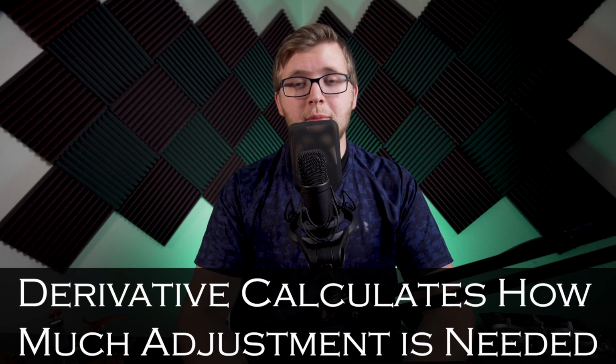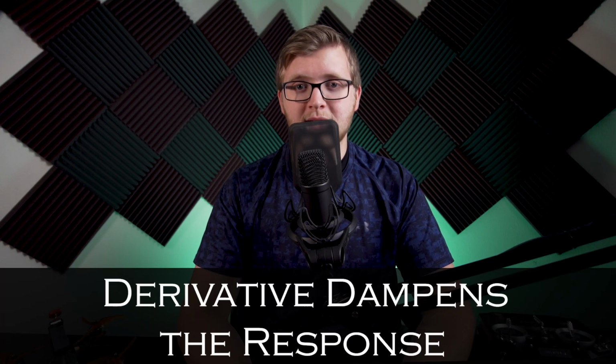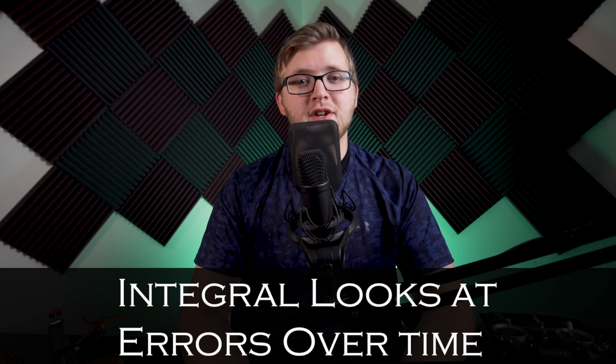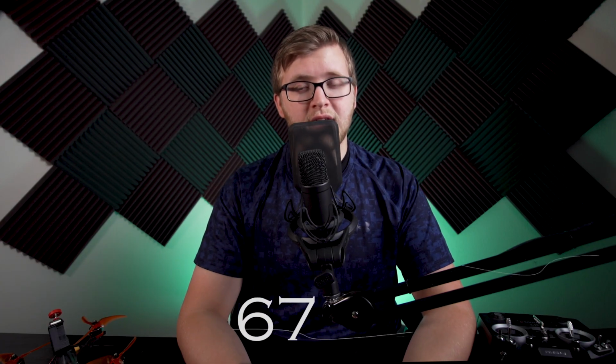Derivative looks at the sensor data and the set point and tries to predict how much correction needs to be made to stop at the set point without going over. So it will see how much corrective force is being applied and dampen the response to stop at the set point. Integral looks at past errors or errors over time and will make adjustments to prevent drifting off the set point. So let's say your car is driving into a headwind and very slightly slowing down. These changes might not be significant enough for the proportional to pick up, but integral will see the change over time and apply a correction.